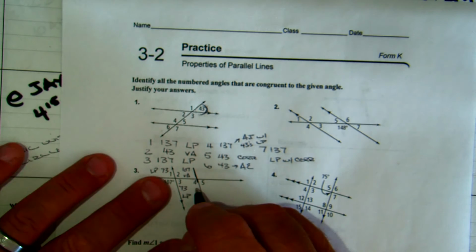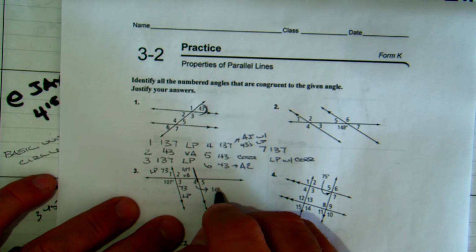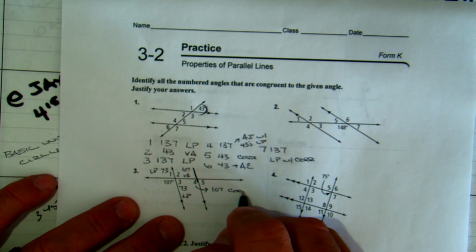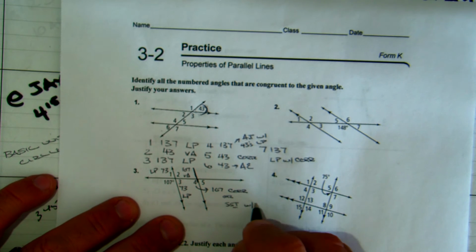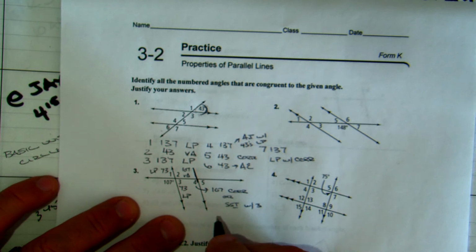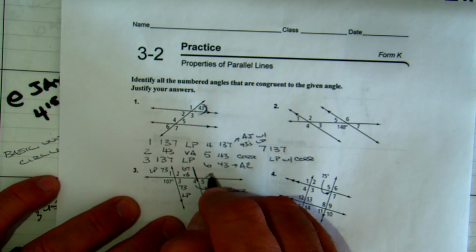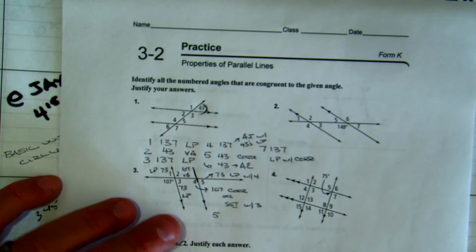All right, 4 can be 107 because they're corresponding, or same side interior with 3, if you want to name it by the angle. And then finally, 5 is going to be 73 because it forms a linear pair with 4. So you can get away with that as well.